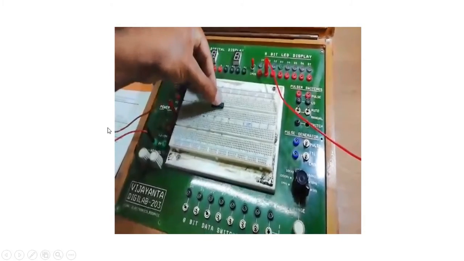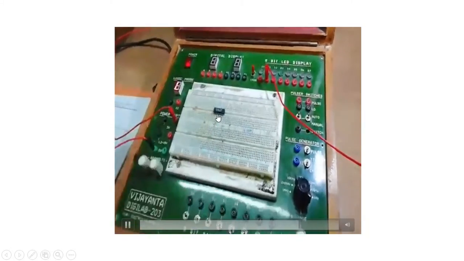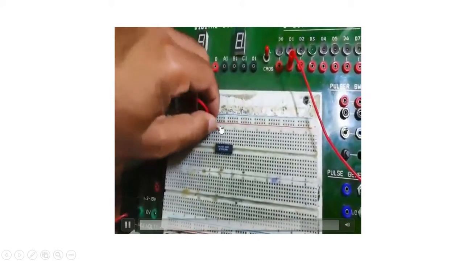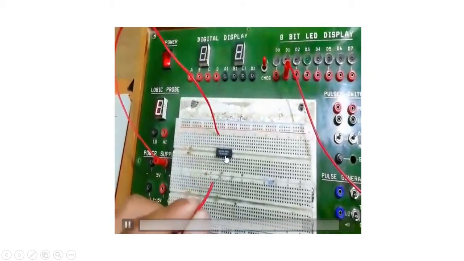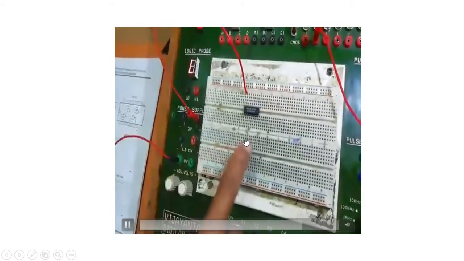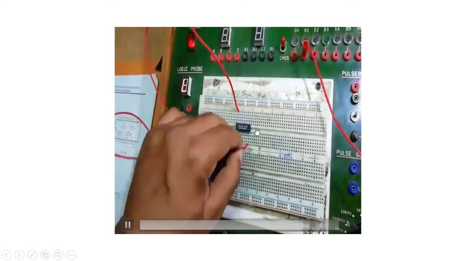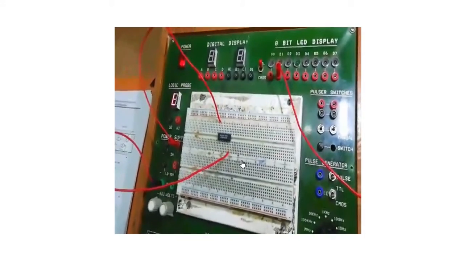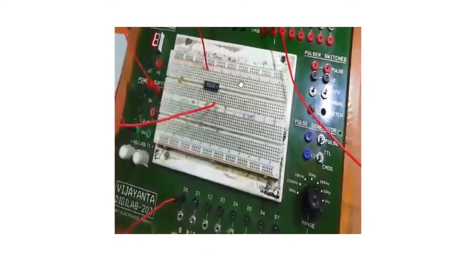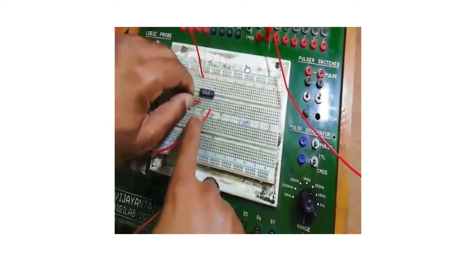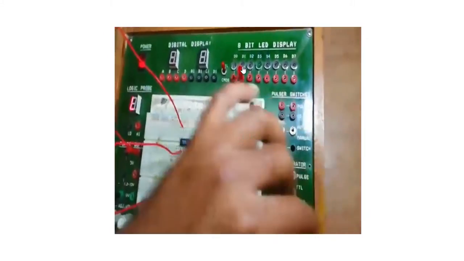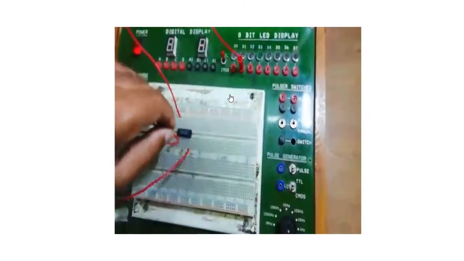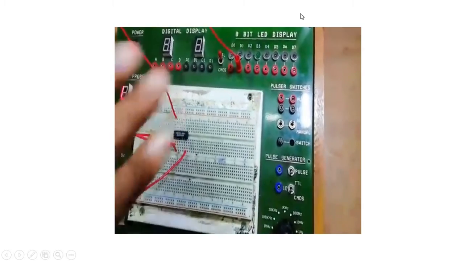And you will place your IC here so that these pins and these pins are not shorted. So you are giving plus 5 volt to the 14th pin and ground to the 7th pin. Now you will give input at the first pin through this switch, and you will get output from the second pin. So you are connecting the second pin to this LED display.